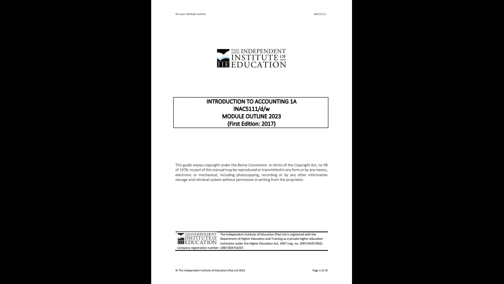The workbook has the same cover as the textbook, slightly bigger, it's A4 size, and it consists of blank templates for all of the questions in the textbook. So each learning unit in your textbook has got a bunch of questions in it for you to practice to make sure that you've mastered that learning unit.